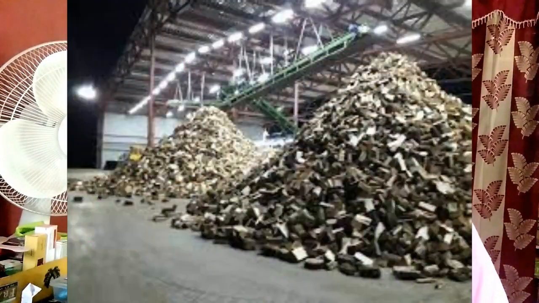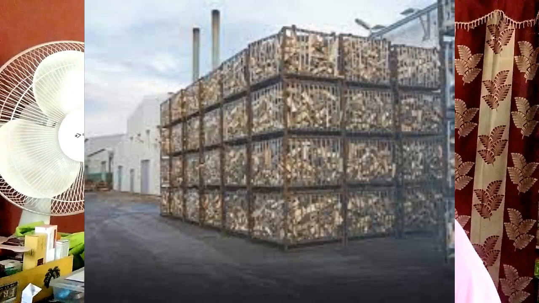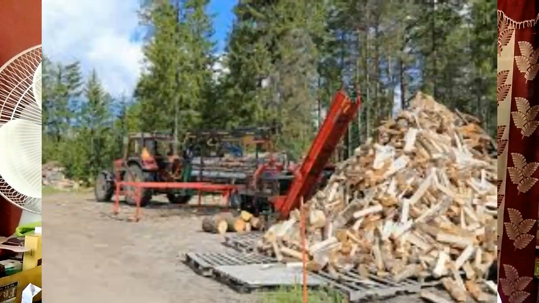What is the process of making firewood? Preparing firewood involves three main steps: cutting logs into lengths that will fit in your fireplace or wood stove, splitting those cross-cut logs lengthwise along the grain into smaller pieces, and then stacking the split firewood to keep it up off the ground to dry properly.